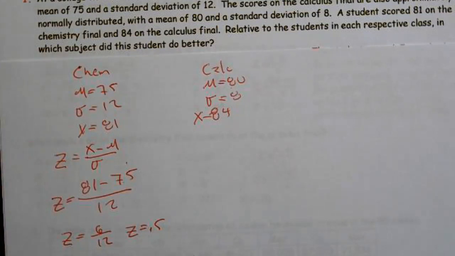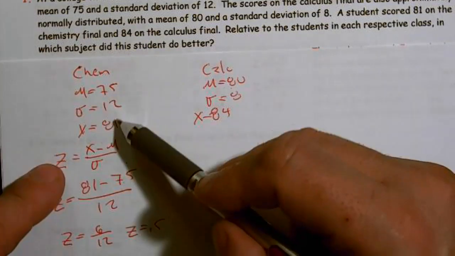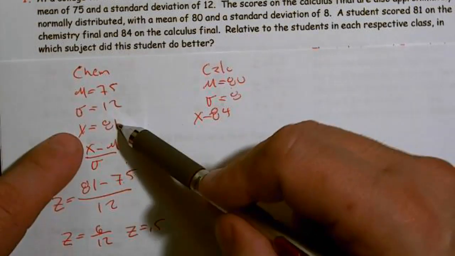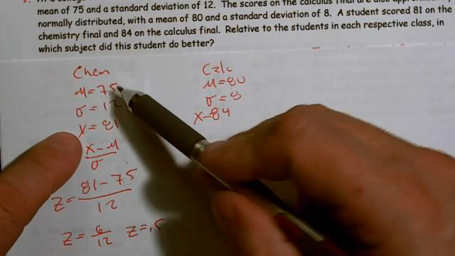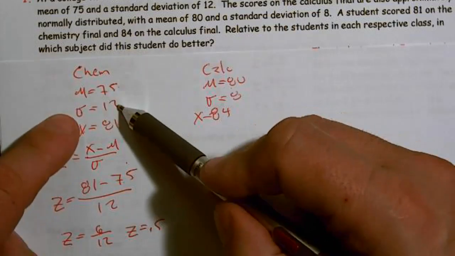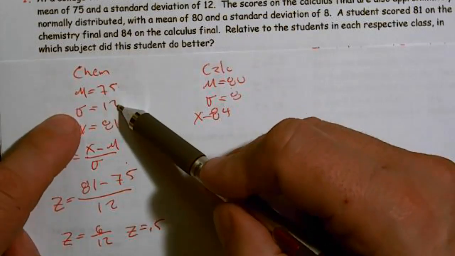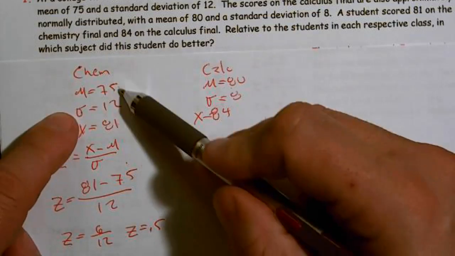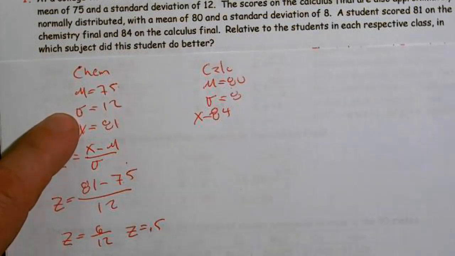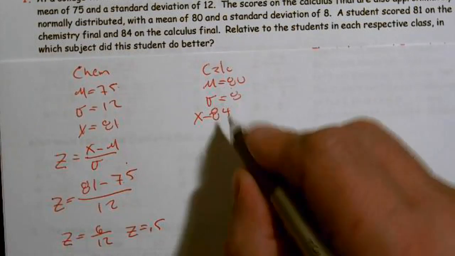So he scored a half standard deviation above the average. And we look at this and we go, you know what? Sure enough, his score is above the average, and the standard deviation in this case was 12, and he scored a half standard deviation, or 6 points, above it. So that makes sense.